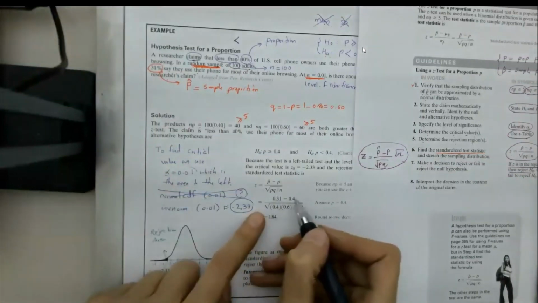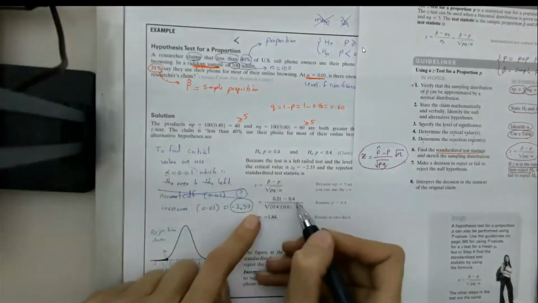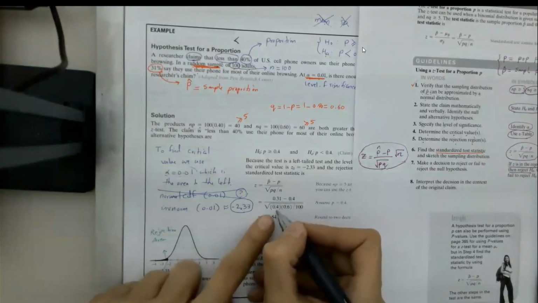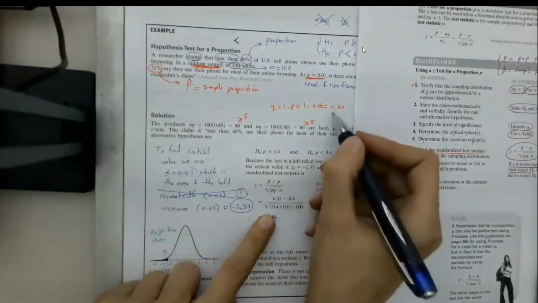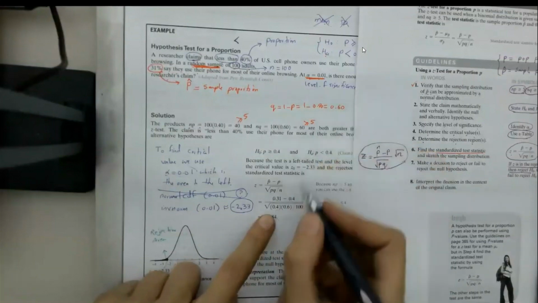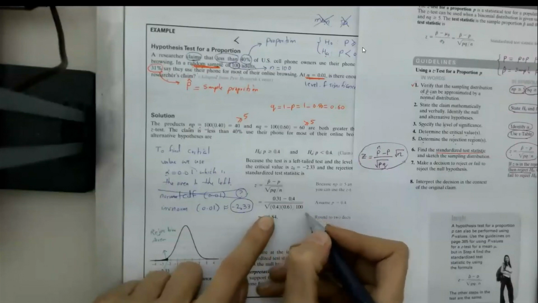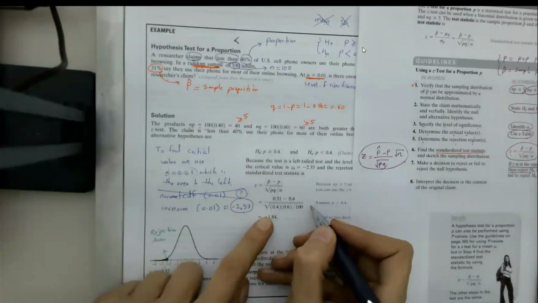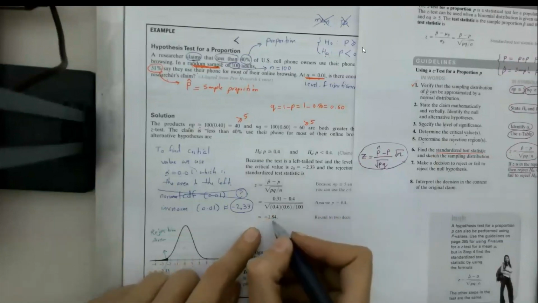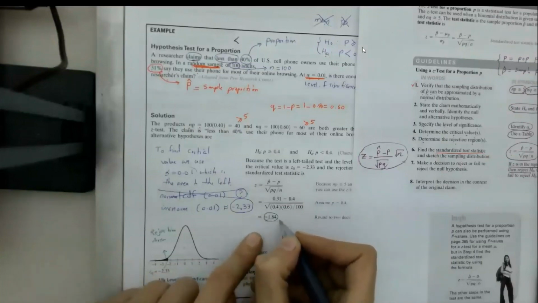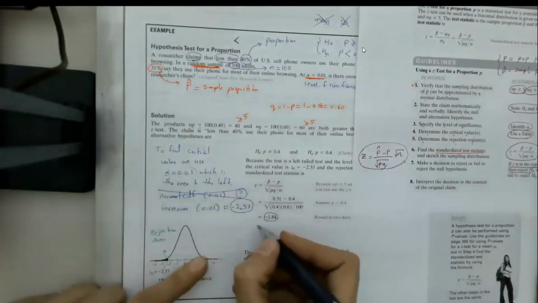So this is my numerator, divided by square root of p 40%, q 60%, divided by 100. If I flip that, I get square root of 100, which is 10. The standardized test statistic is negative 1.84.